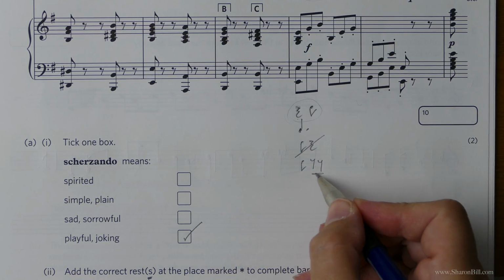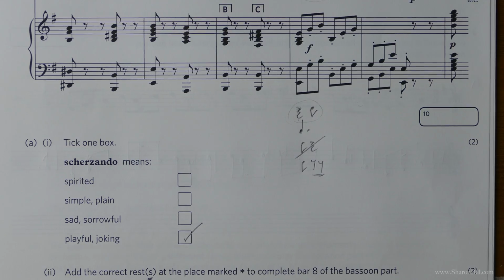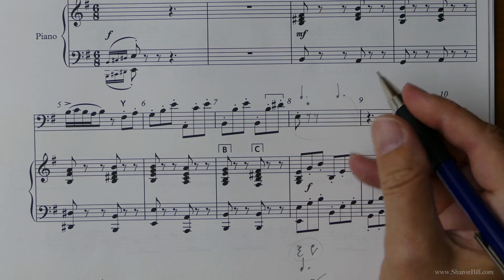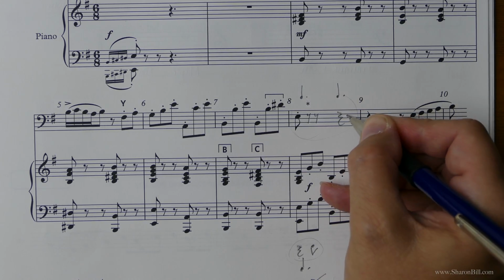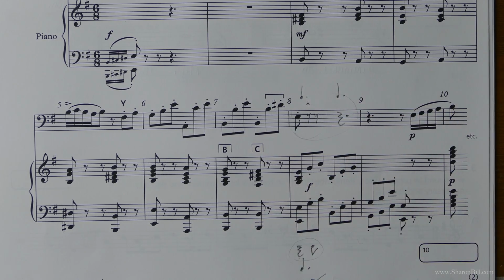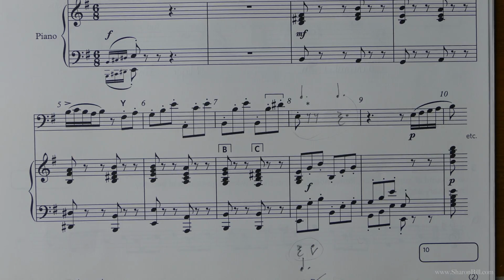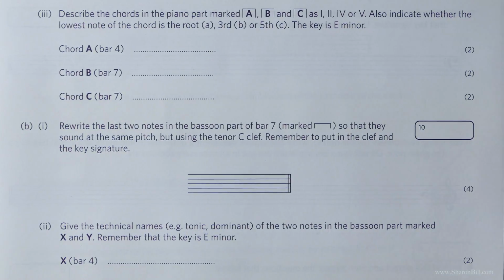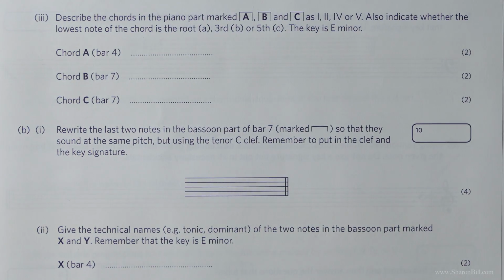So if in doubt, just use separate ones there. However, that first compound beat is now complete, and so the second can just be shown in one quick swoop. There we go. So let's move on to the next question, but keep that to hand so you can see it.